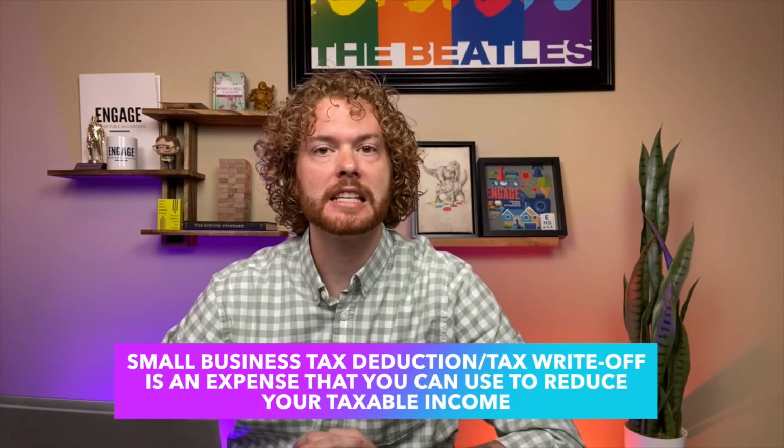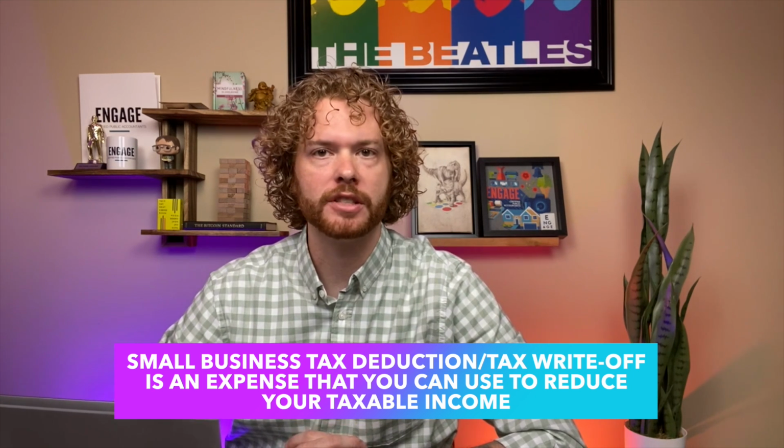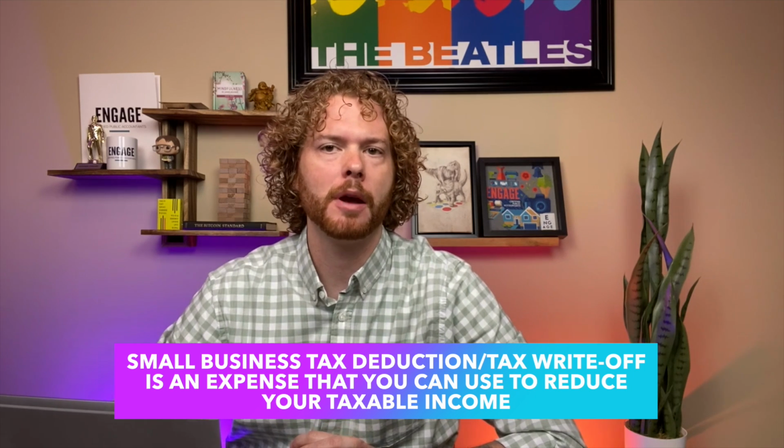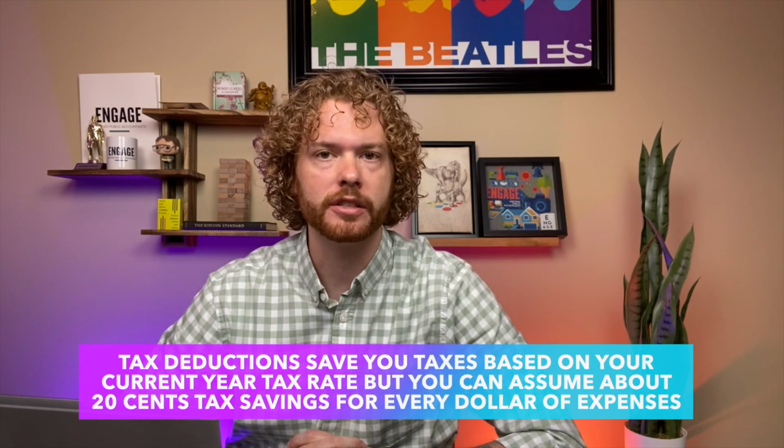A small business tax deduction, or tax write-off, is an expense that you can use to reduce your taxable income. And reducing your taxable income reduces your tax owed. But it's important to remember that a tax deduction does not save you on taxes dollar for dollar. It depends on your current year's tax rate.